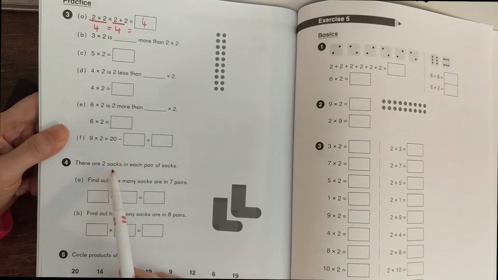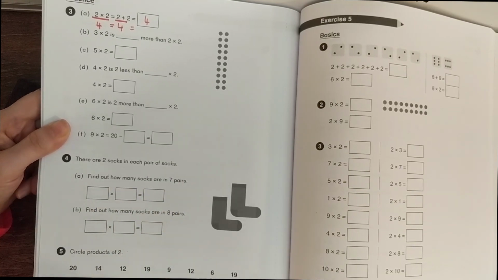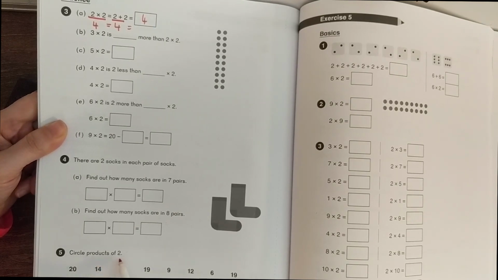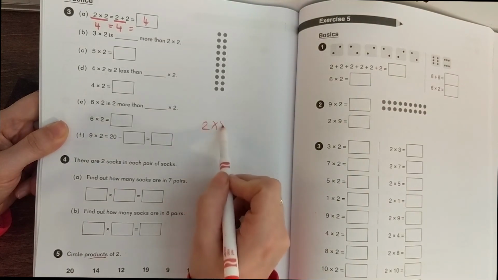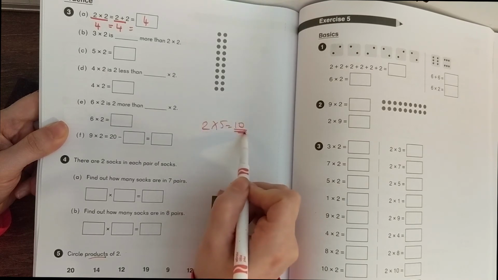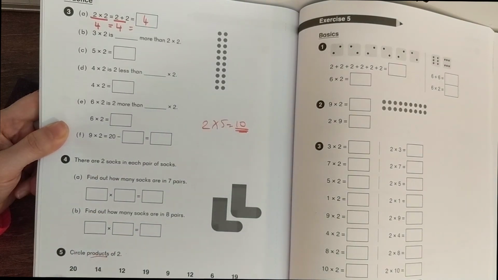Here it says there are 2 socks in each pair of socks. Find out how many socks are in 7 pairs. You're going to write your whole equations here. And then the last one at the bottom, it says circle products of 2. Remember, product is the answer to a multiplication problem. So for example, 2 times 5 is 10. 10 is a product of 2. If the number 10 was here, we would circle it.